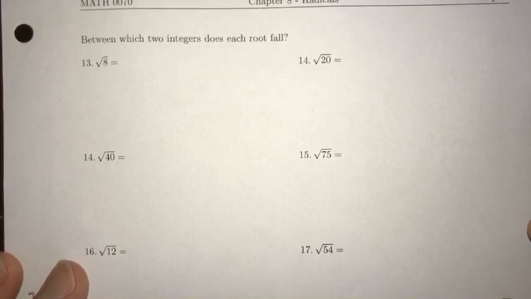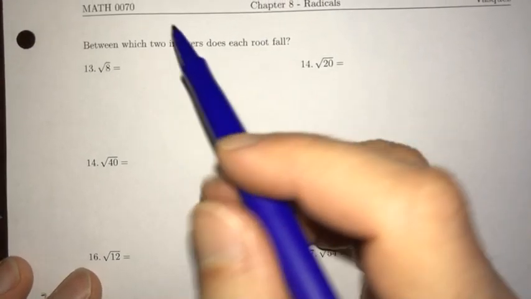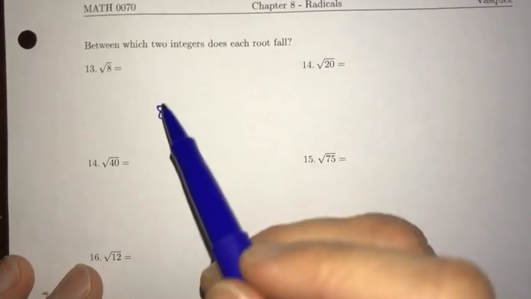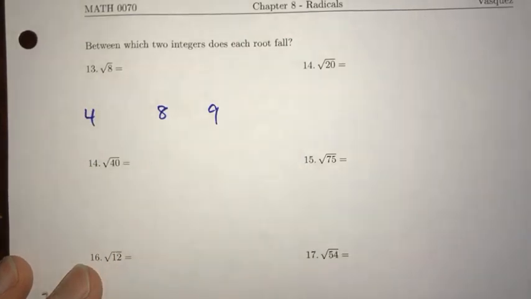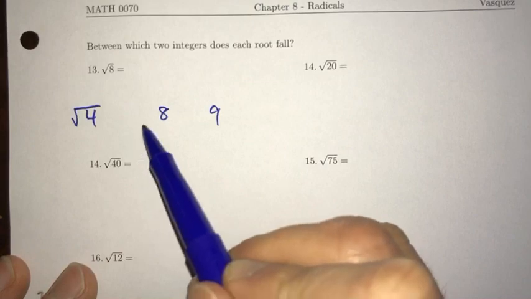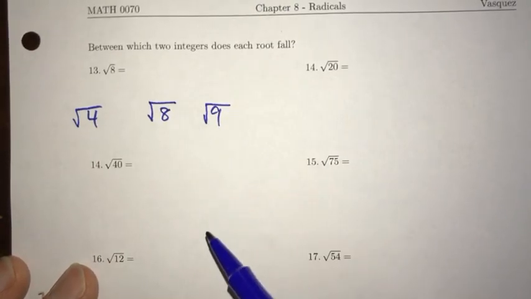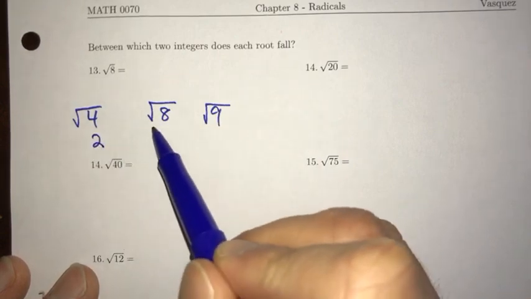The way that I would make my decision is this. I would look at 8, and I would say that 8 is somewhere in between 9 and 4. Why do I pick 9 and 4? Well, I picked 9 and 4 because I know the square root of 9 and 4. And so I'll do the square root of all of them. The square root of 4 is 2.